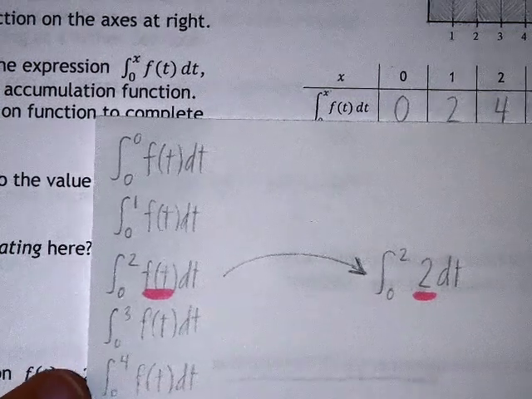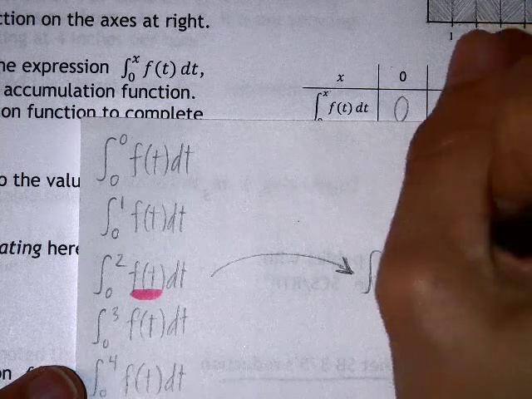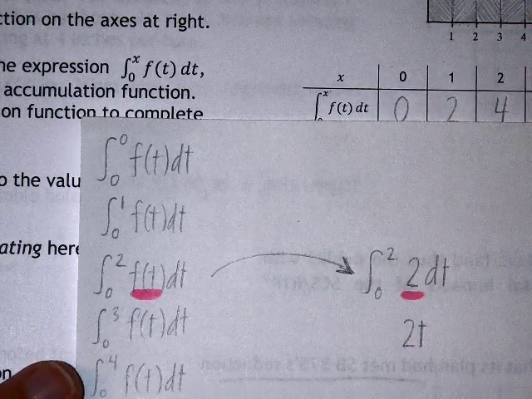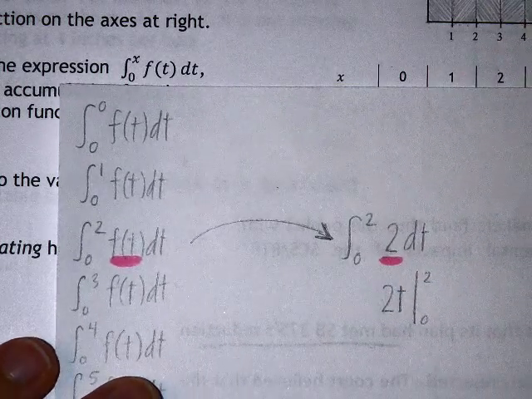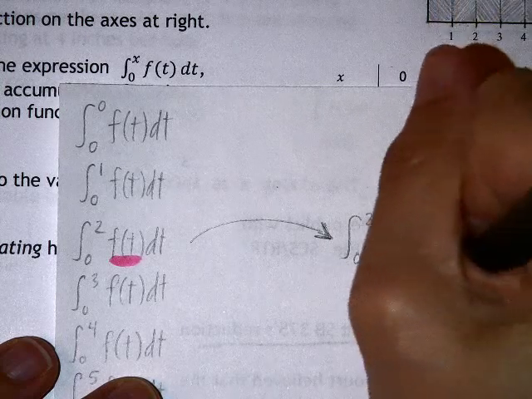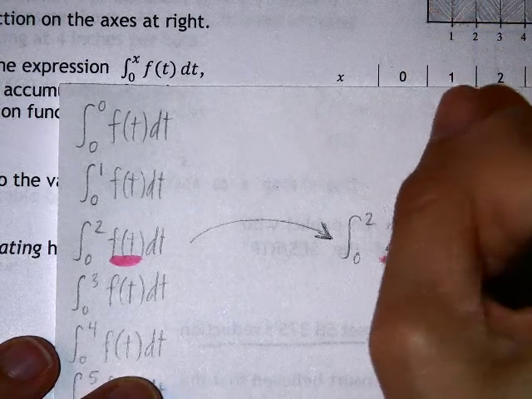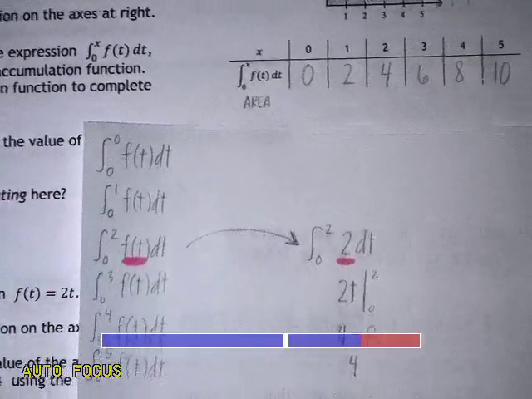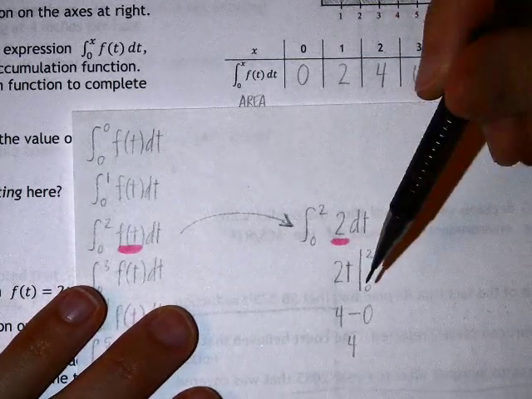If I do this actual antiderivative, this would be the antiderivative of 2 dt, which is 2t. Implicit tips me off that the variable is t, evaluated at 2 and at 0, which we can definitely do. 2 times 2 plugged in would be 4, minus 2 times 0 plugged in would be 0, 4 minus 0 is 4, and sure enough, in the table, that is what I got when I did an area as well. We're not surprised to see that.